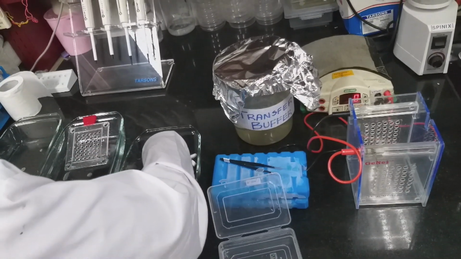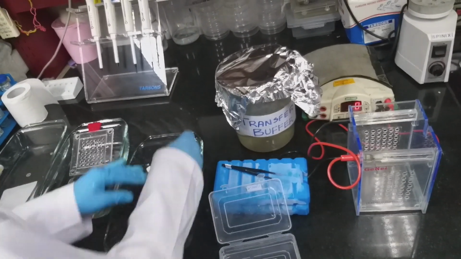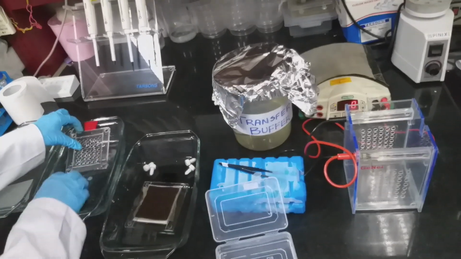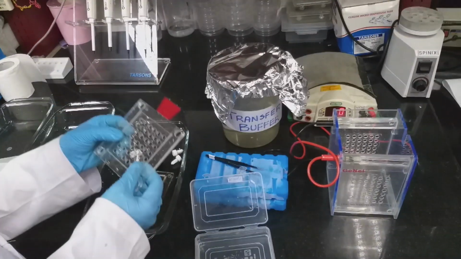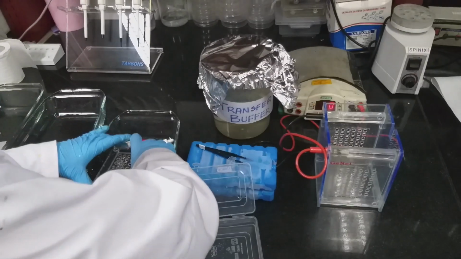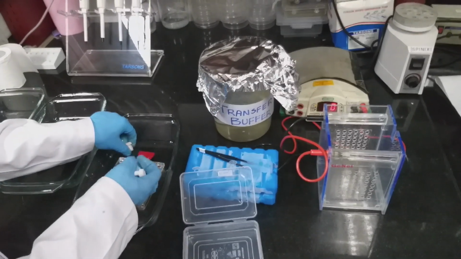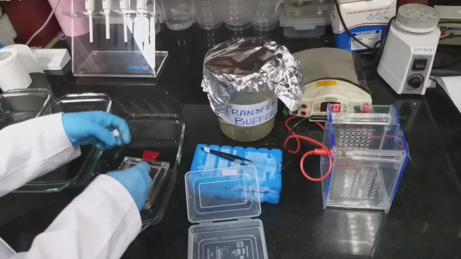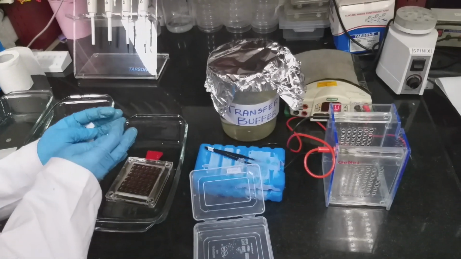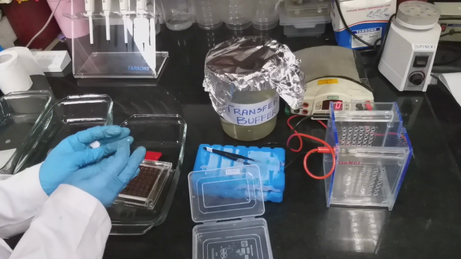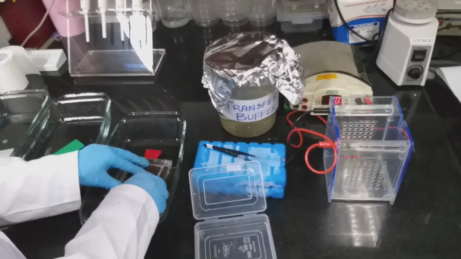So this is the final sheet. This is the positive side of the cassette. Just keep it like this. These are the screws; we have to tighten them up. Then only the contact between the gel and the membrane will be sufficient for transfer.